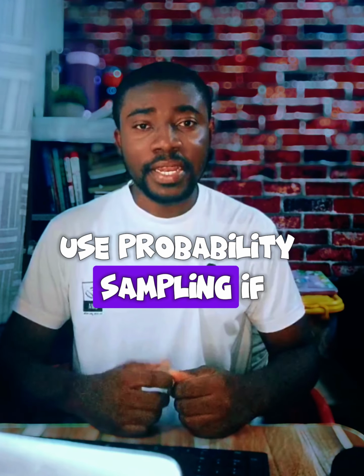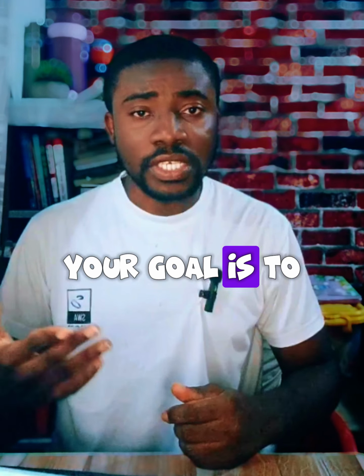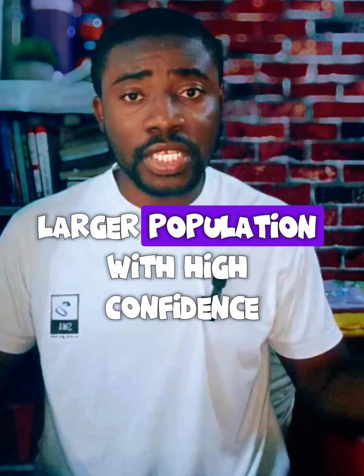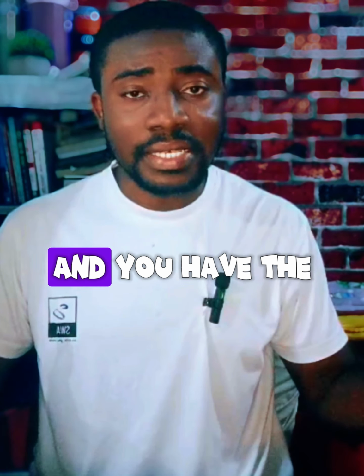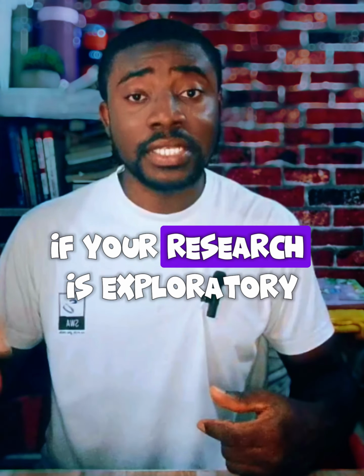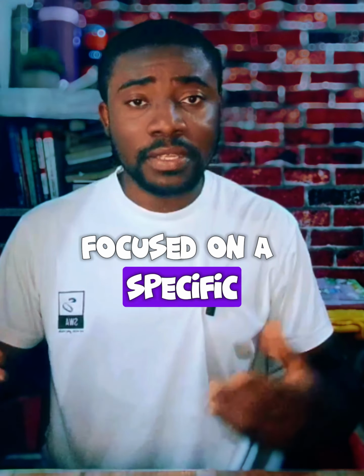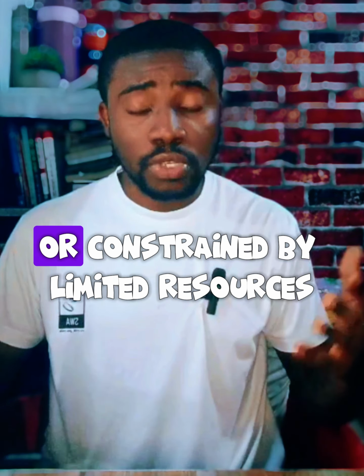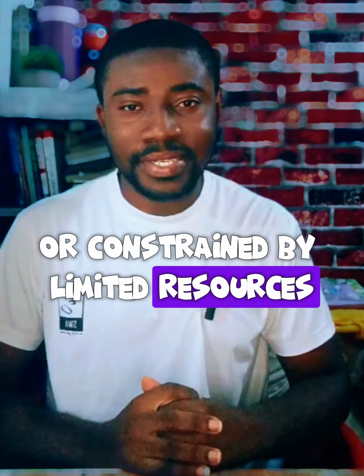Use probability sampling if your goal is to generalize your findings to a larger population with high confidence and you have the resources to do so. And use non-probability sampling if your research is exploratory, focused on specific subgroups, or constrained by limited resources.